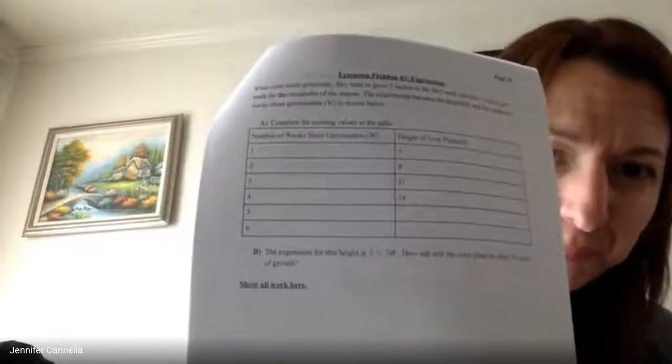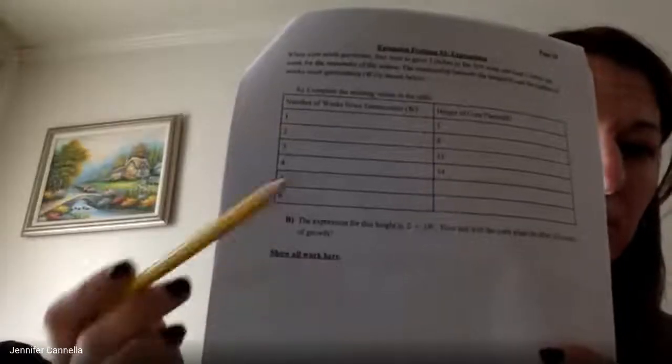This is it. So, Hailey, I would like for you to read me page 19 now. Okay? Hailey, can you read this? Oh, okay. When corn seeds germinate, didn't we do this problem already? We did. It's just a different expression. But go ahead. Keep going. Okay. Good memory.